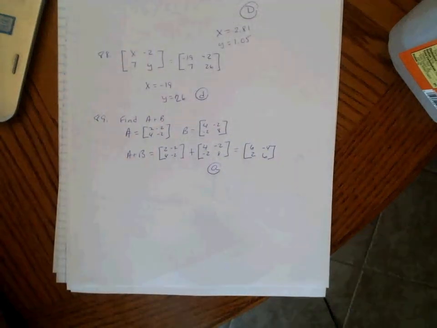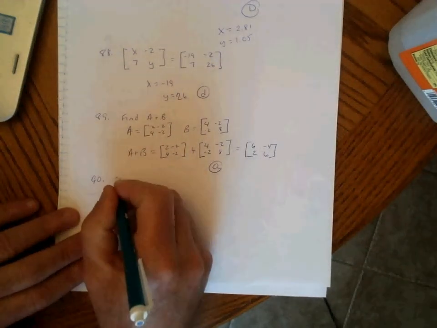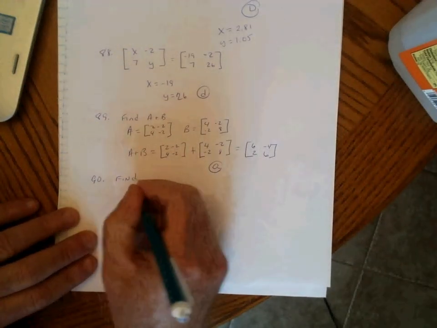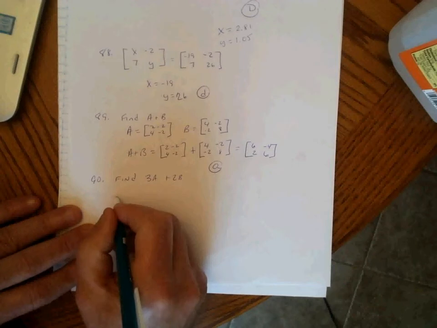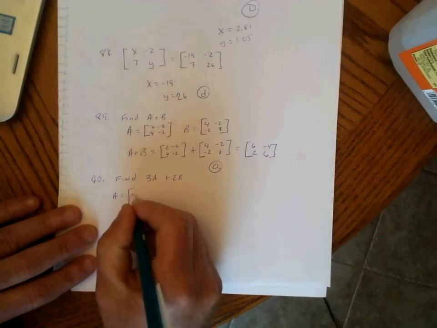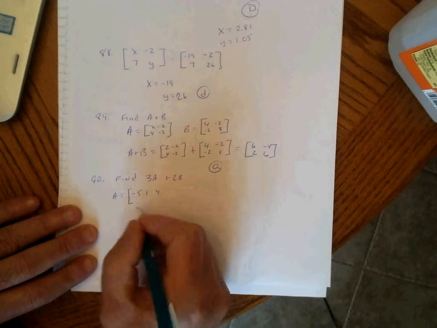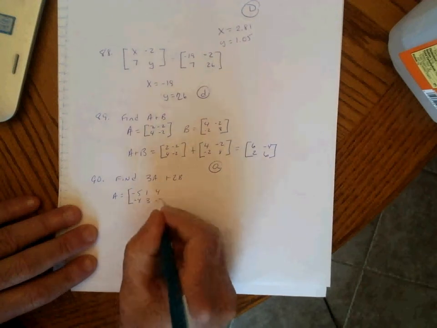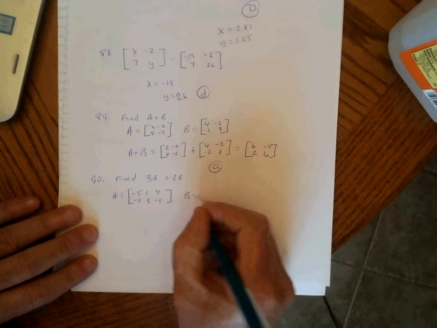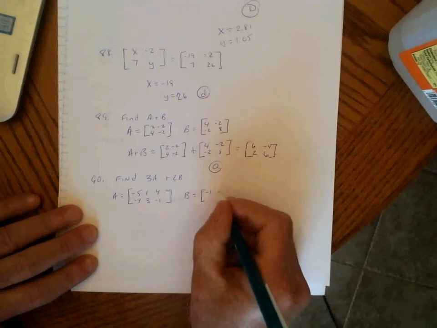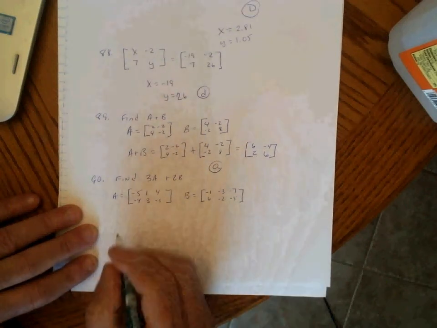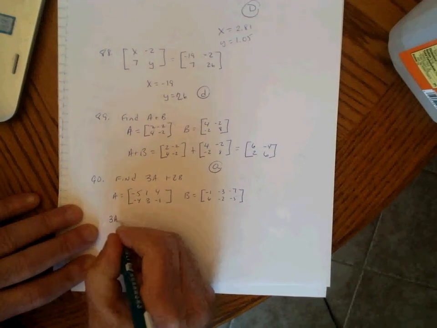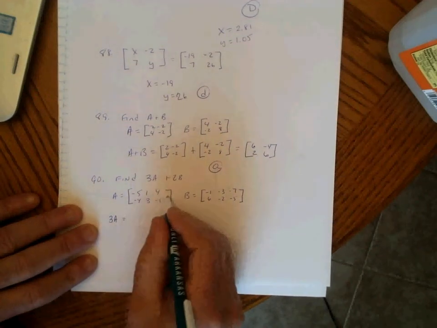Number 90 says, if possible, find 3A plus 2B. So we have A equal to the 3 by 2 matrix with rows [-5, 1], [4, -4], [3, -1], and B equals the matrix with rows [-1, -3], [-7, 6], [-2, -5]. When we multiply matrices times a constant, sometimes called a scalar, we just multiply every entry in that matrix by that constant.